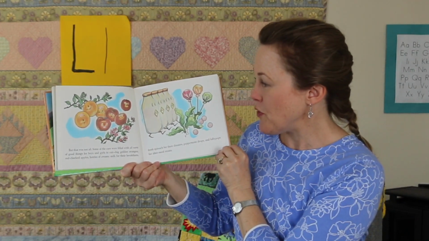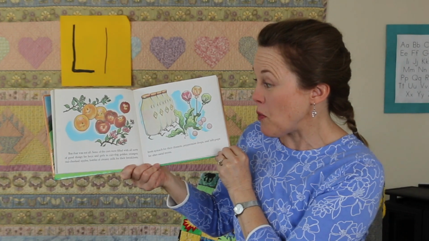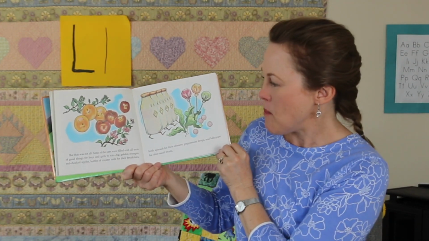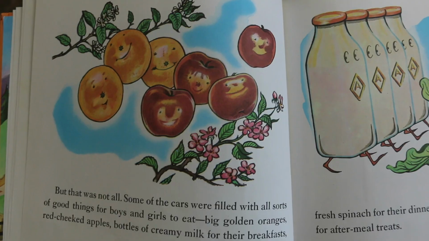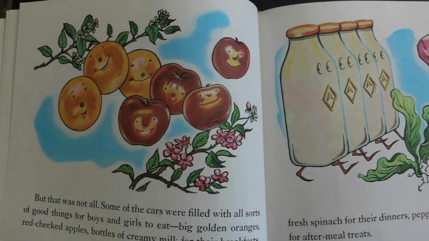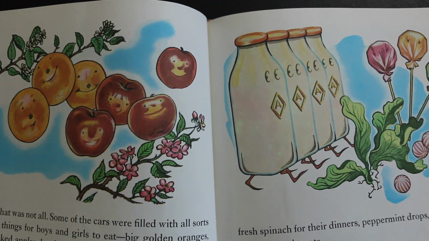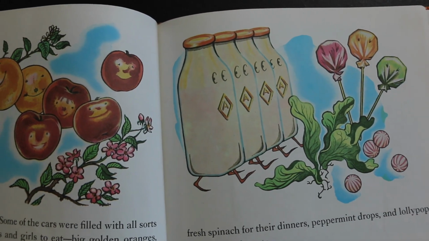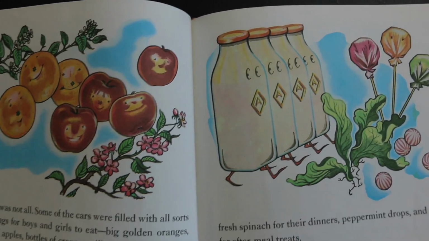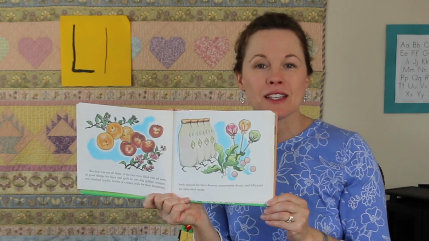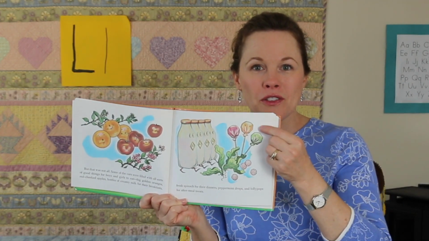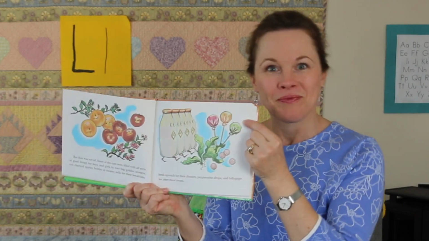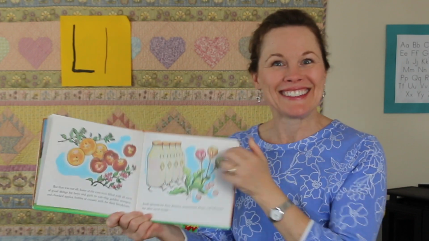Some of the cars were filled with all sorts of good things for boys and girls to eat. Big golden oranges, red-cheeked apples, bottles of creamy milk for their breakfasts, fresh spinach for their dinners, peppermint drops, and lollipops for after-meal treats. Oh, I hear a treat that begins with the letter L. What are these? Lollipops.